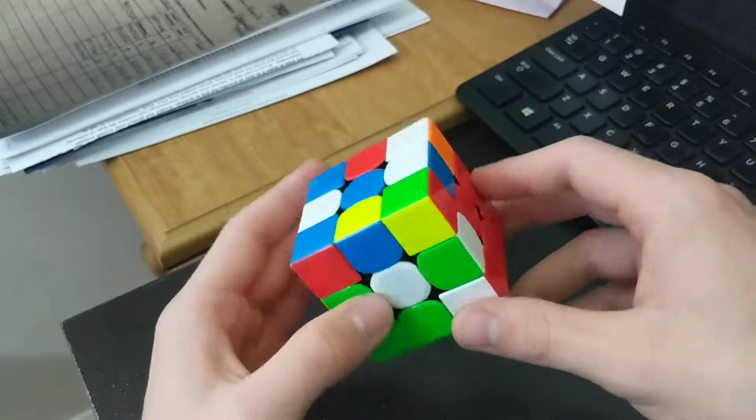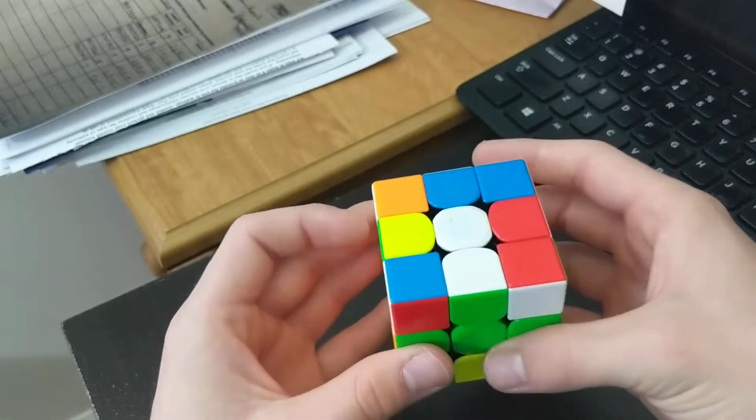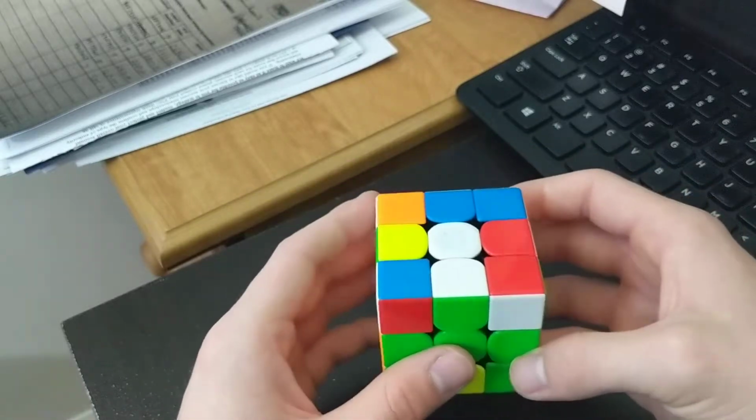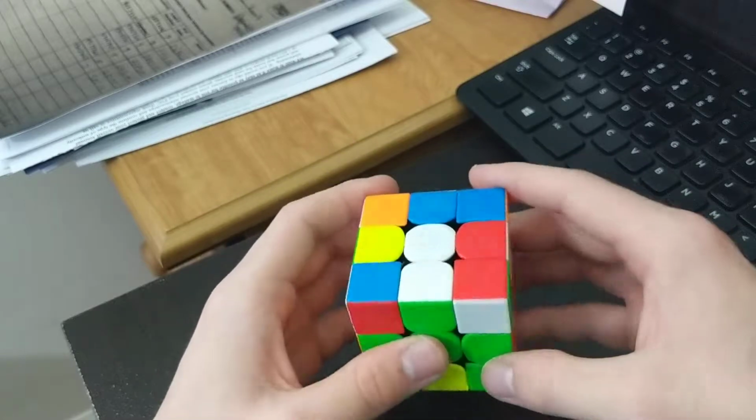I was also paying attention for this. I guess I should speak up a little bit more. You solve it like that, and then R wide to pull your white up. It's always a good trick. So now this case is a forward slash.